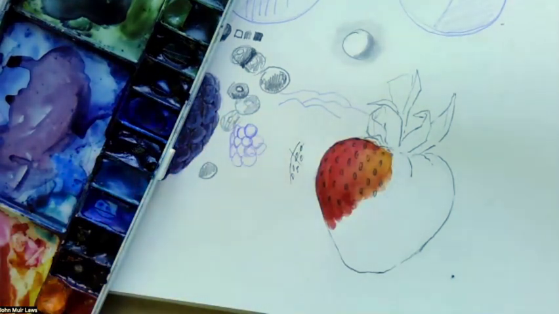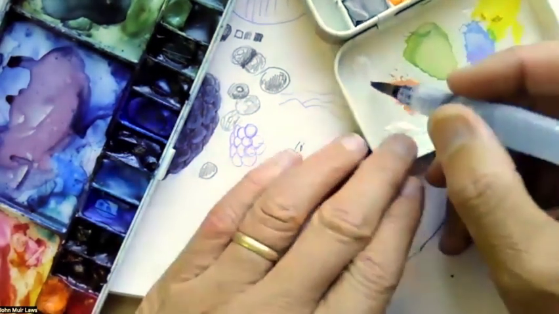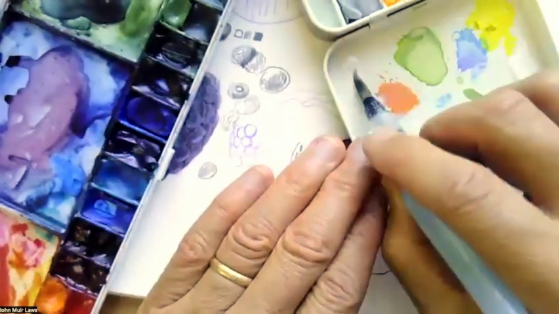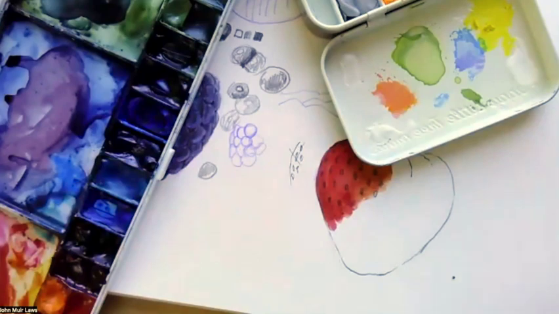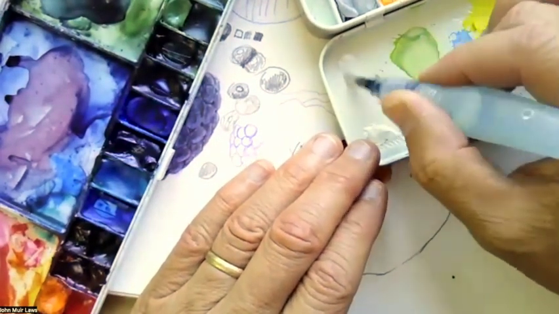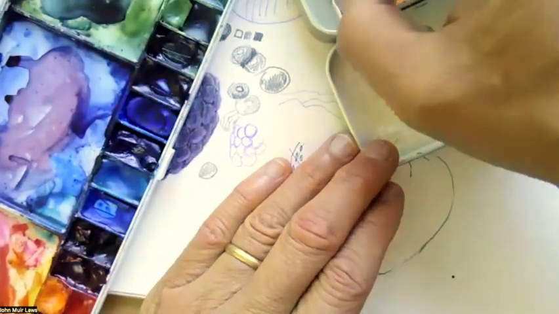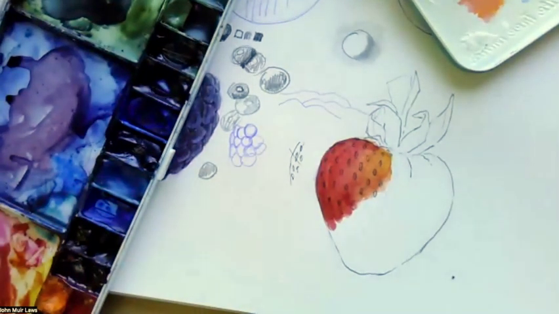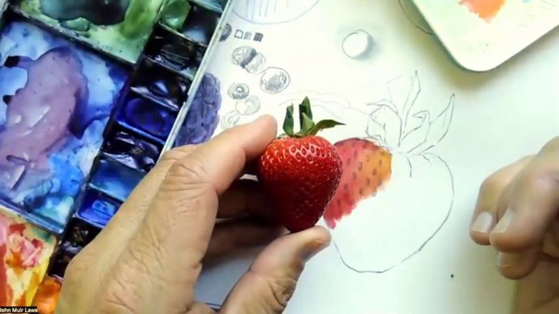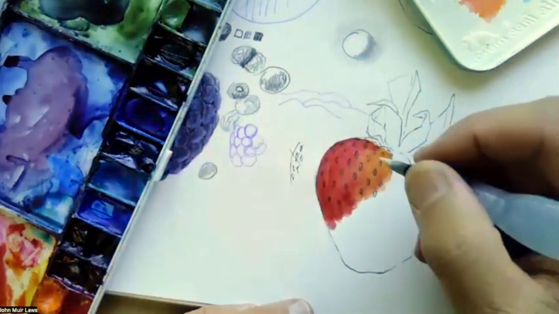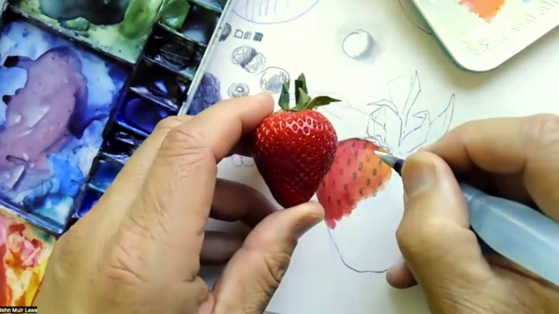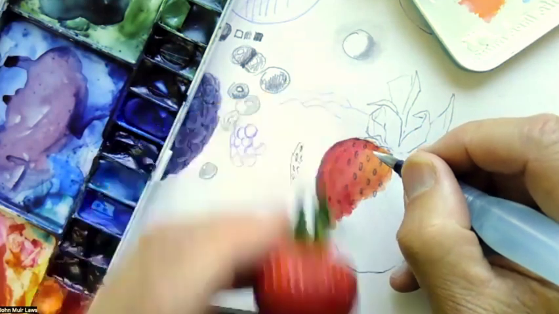So I am going to clean my brush. Paint, brush. Wow, I'm seeing kind of diamond shapes around, and then so it goes up and down.